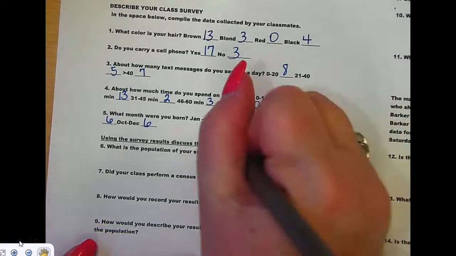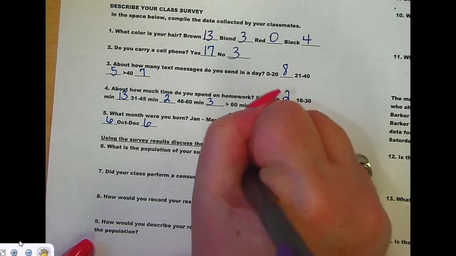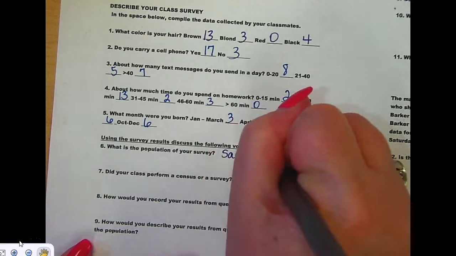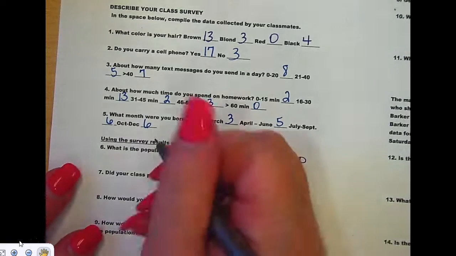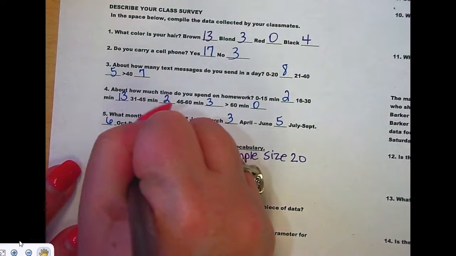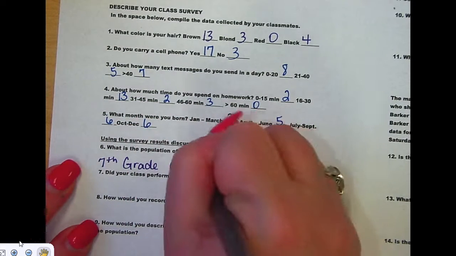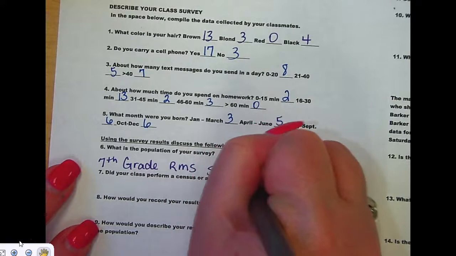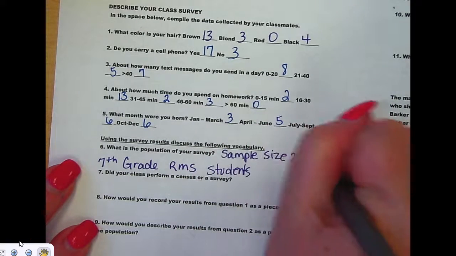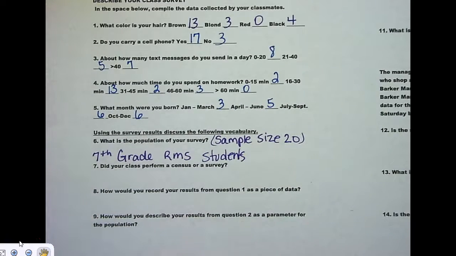So what was our sample size first? 20. But the population is 7th grade RMS students. So we surveyed 20 students, but our entire population is 7th grade RMS students.